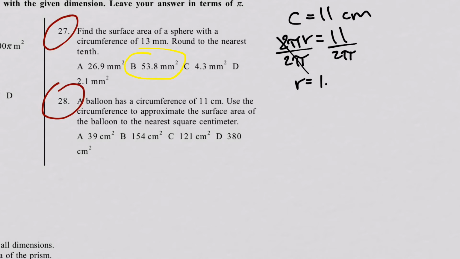1.75. Use that r, plug it into the surface area, 4 pi r squared, 1.75. And that should give you your final answer. That's 1.75 squared is 3.06 multiplied times 4, and then multiplied times pi.